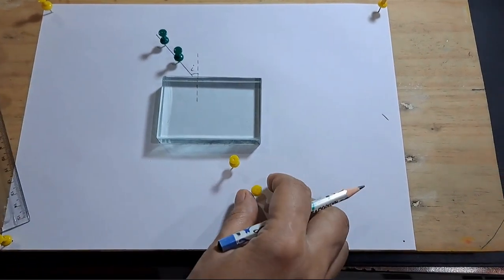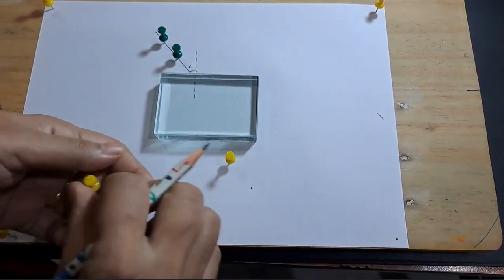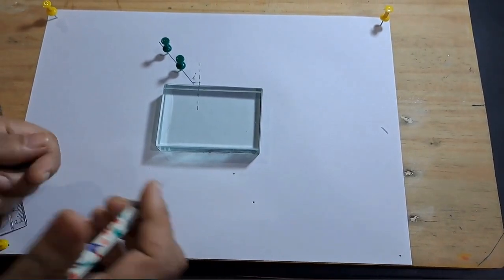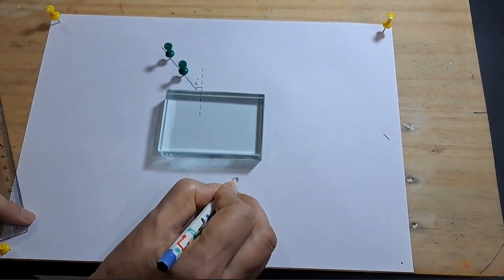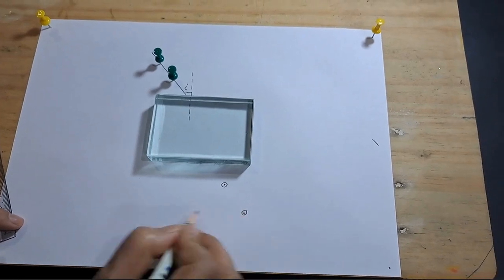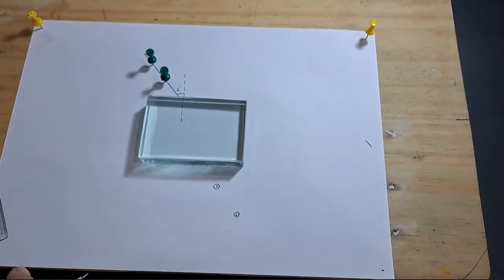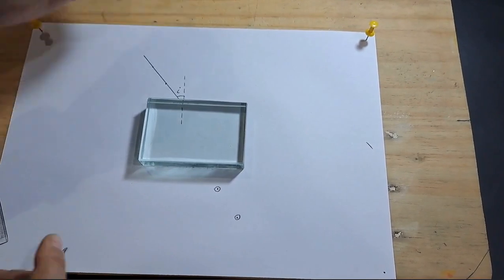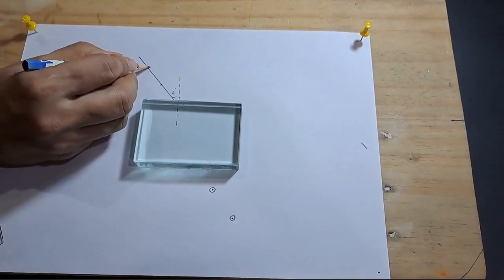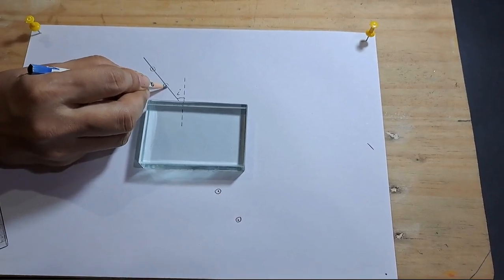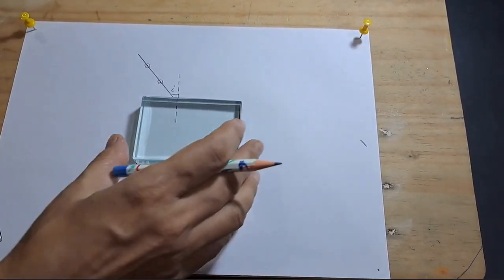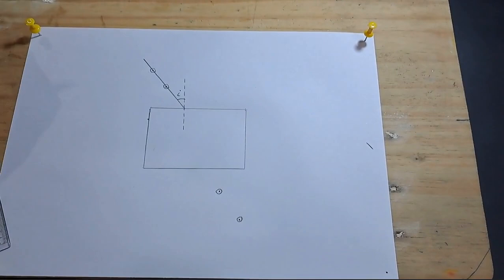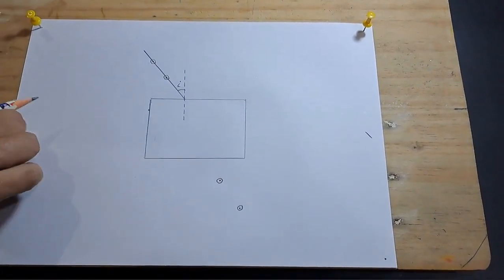Now I'll be removing these pins. I have marked the points where the pins were fixed. So these are the 2 points, point 1 and point 2 for the yellow pins, and point 3 and point 4 for the green pins. I am also removing the slab now, and we will complete the diagram.